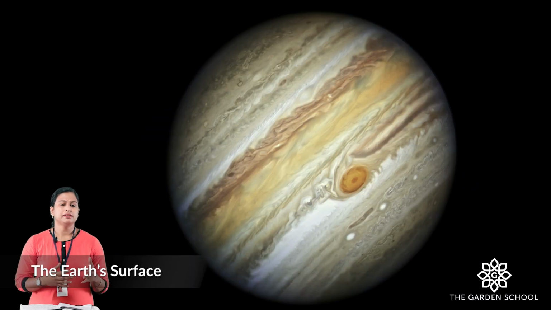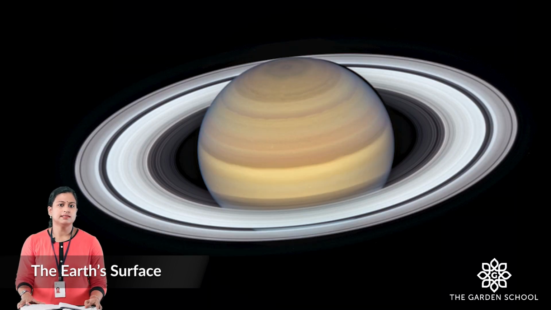The 5th planet in the solar system is Jupiter. It is the largest planet and it is also called gas giant. It is made up of many gases. 6th planet in the solar system is Saturn. It is also called ringed planet because it is surrounded by beautiful rings. These rings are made up of ice and dust.